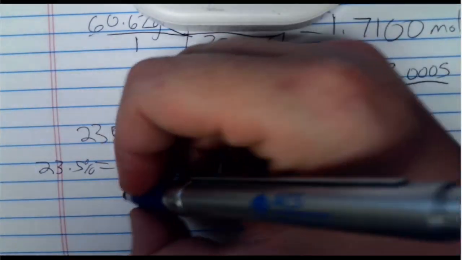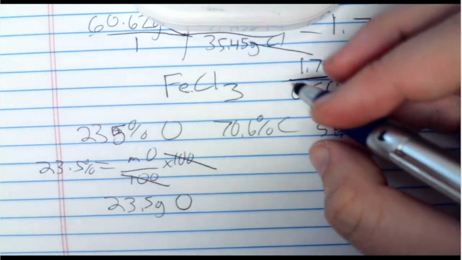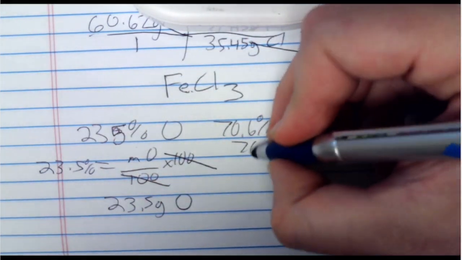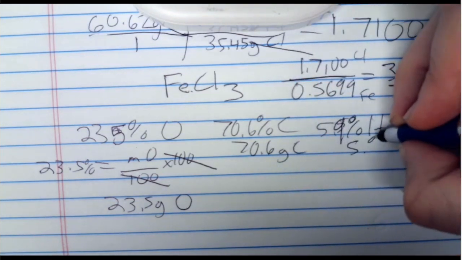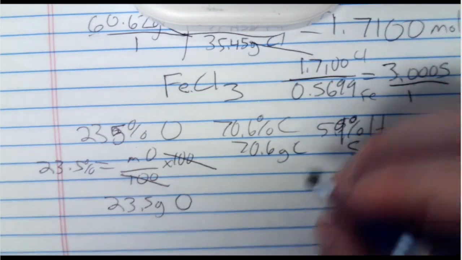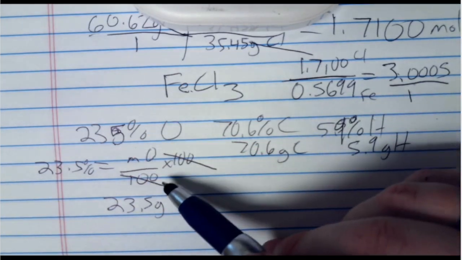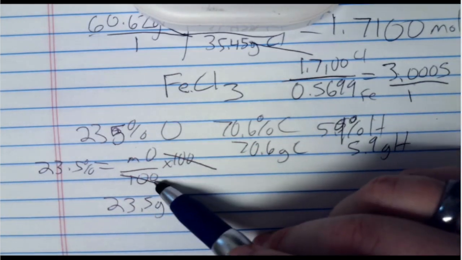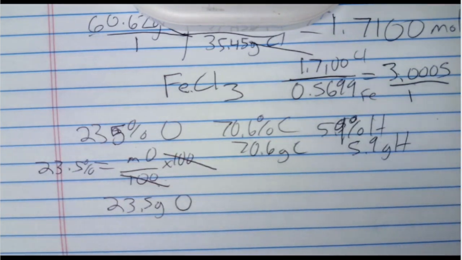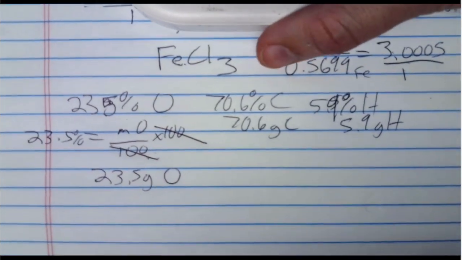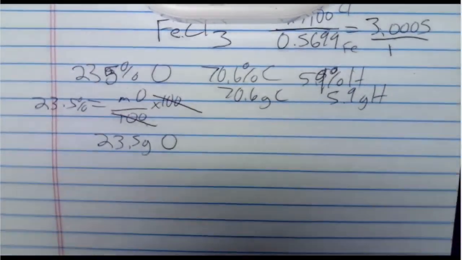So we have 23.5 grams of oxygen, 70.6 grams of carbon, 5.9 grams of hydrogen. Even if we didn't have 100 grams, we can assume 100 grams. If they gave us 300 grams, each of these numbers would be 3 times greater.